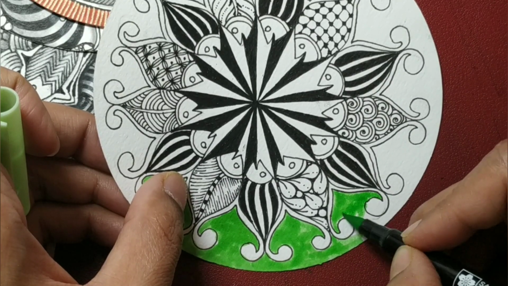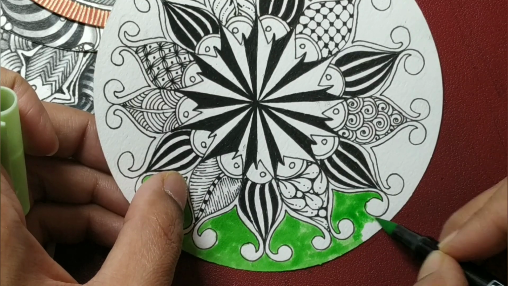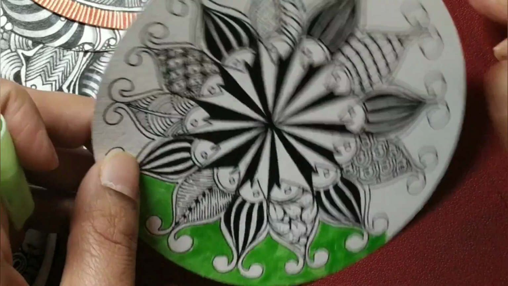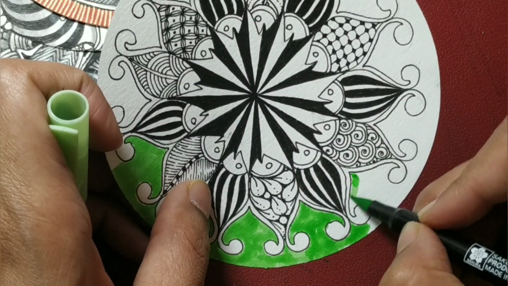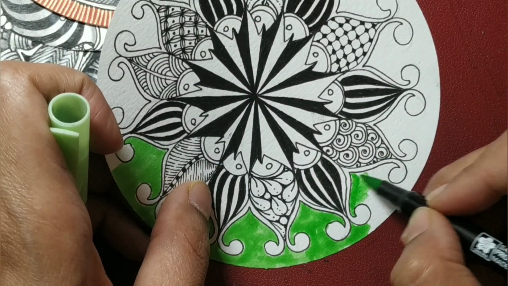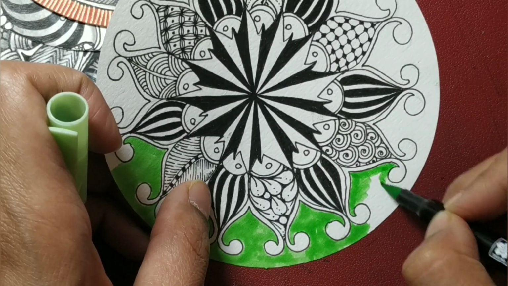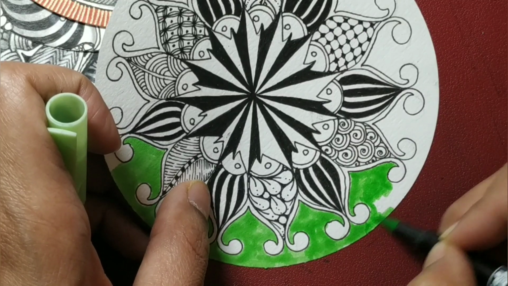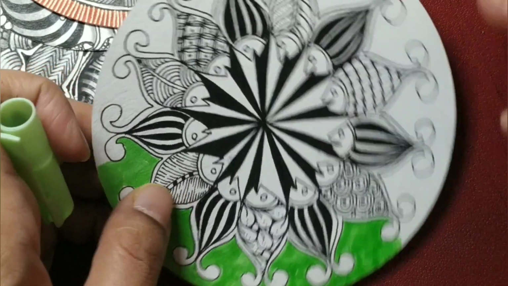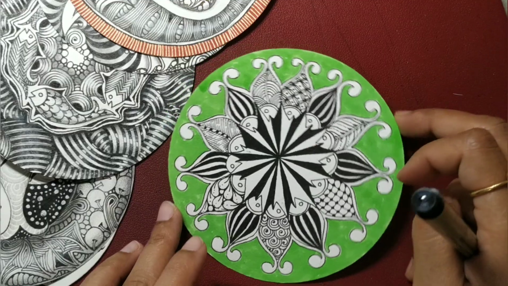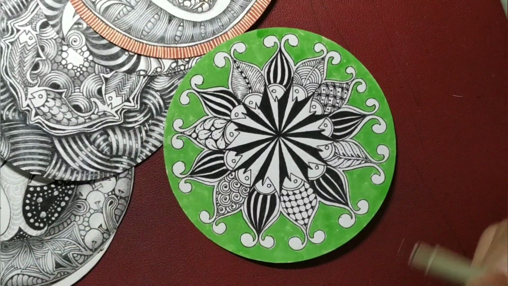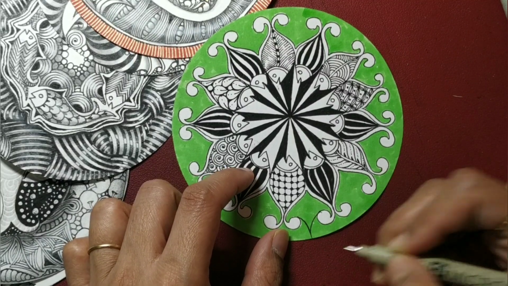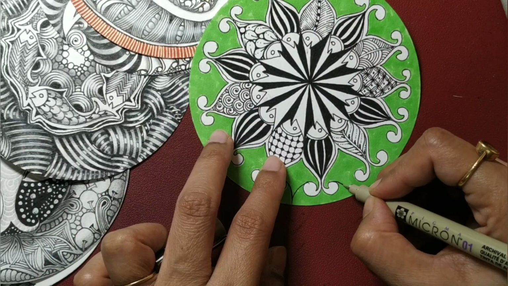So the string, as you can see, makes a lot of difference. What is the underlying string will determine the arrangement of the tangles, and accordingly your tile turns out beautiful if you have an interesting underlying string. Yeah. So now that we have inked the rest of the space, let us now start filling up the space. So I'm just going to connect these two like this.